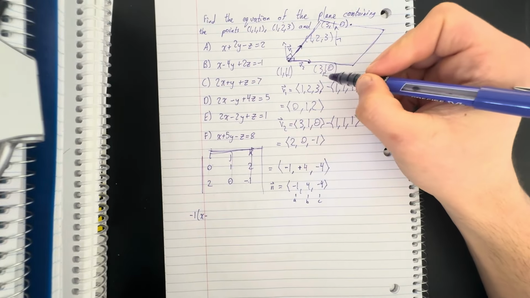So for x naught, we have 3, plus B, which is 4, times y minus 1, and then minus C times z minus z naught, which is just 0, and this equals 0. If you simplify this, you get negative x plus 3 plus 4y minus 4 minus 4z equals 0.